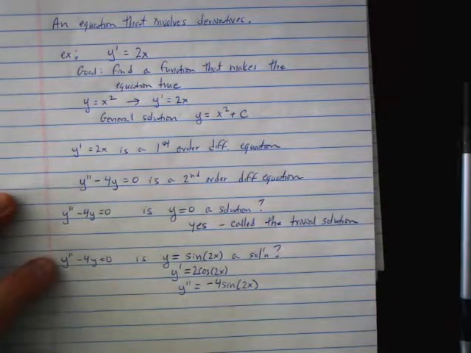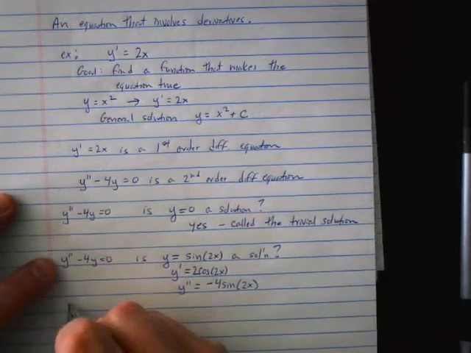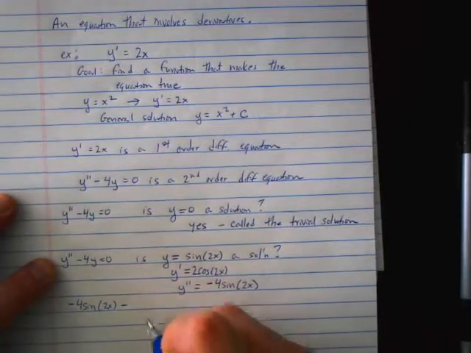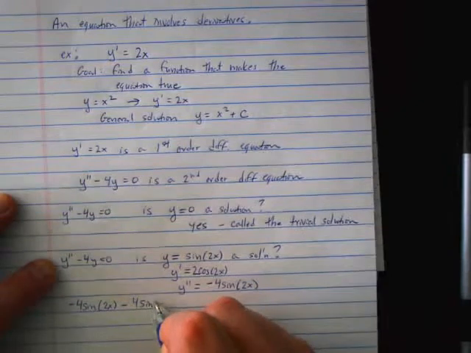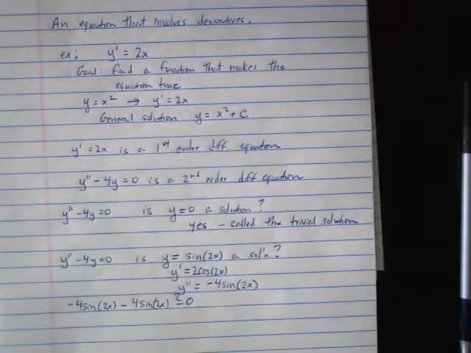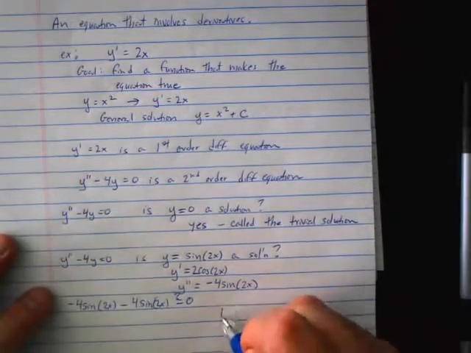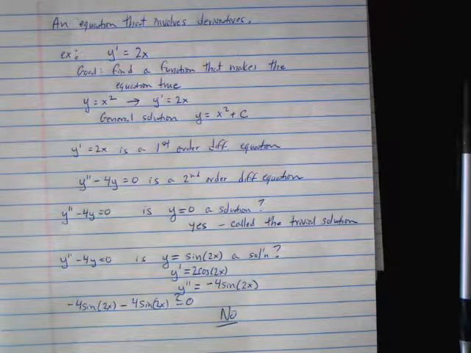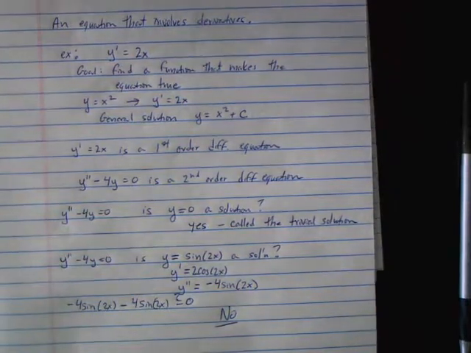So if I plug in the second derivative, I would have negative 4 sine of 2x minus 4 sine of 2x. Does that equal 0? No. So is sine of 2x a solution? No, it's not. So what is the answer? I didn't make a good guess. Anybody else got a good guess?